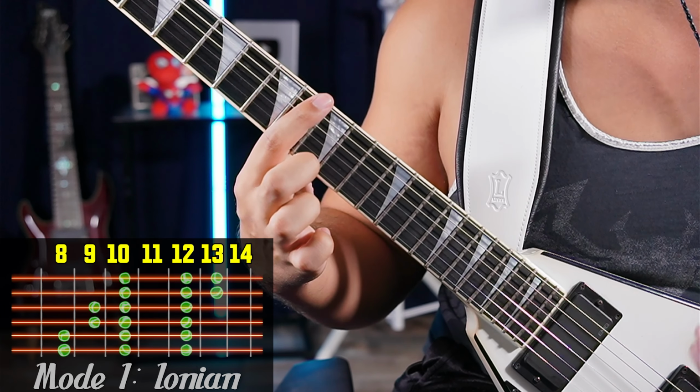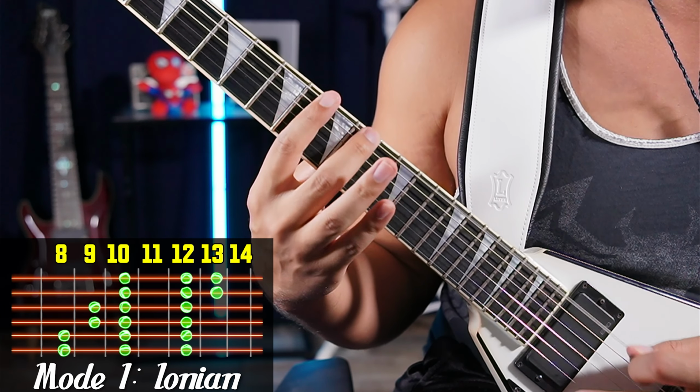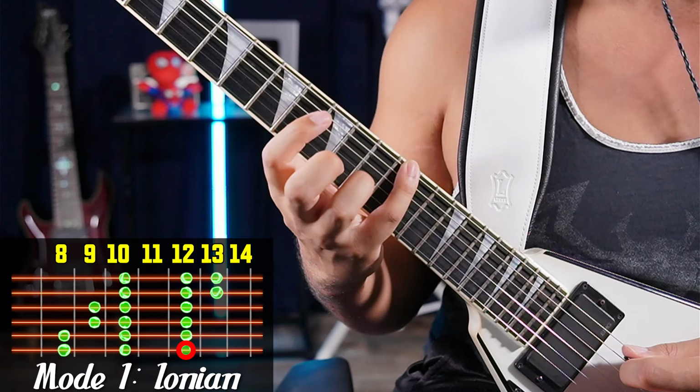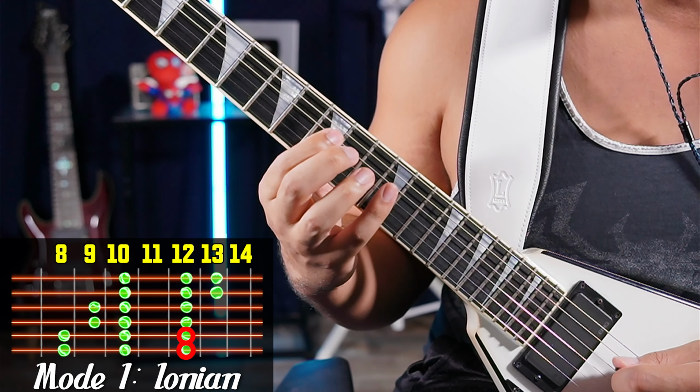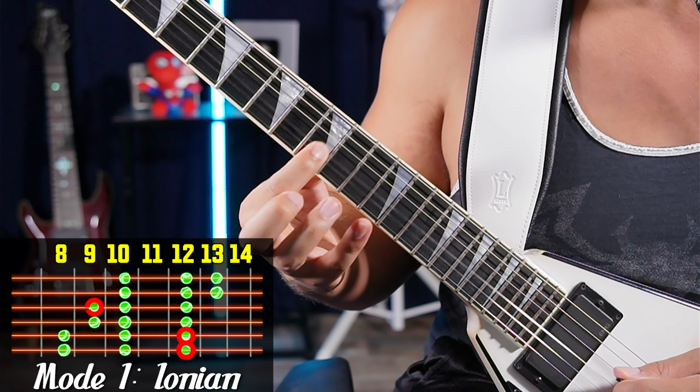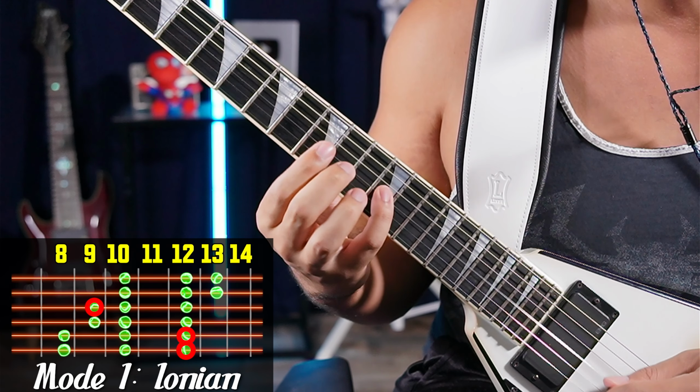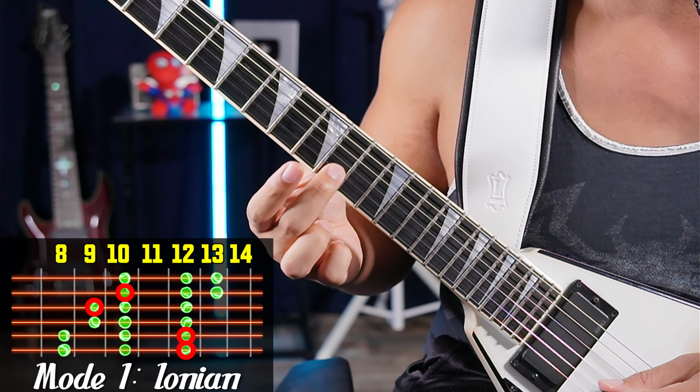So if we move back up to the major scale and play up the scale, there's our third right there. There's our sixth right there. If we continue on, there's another third right there. There's another sixth right there.